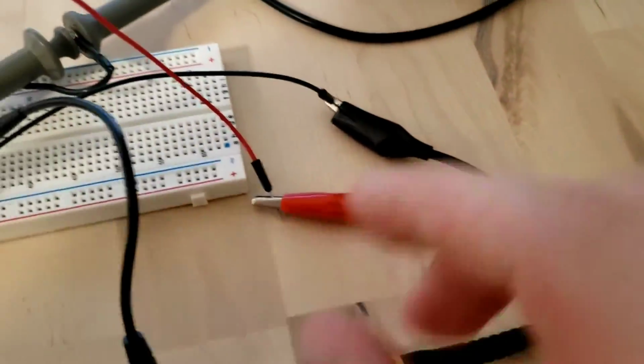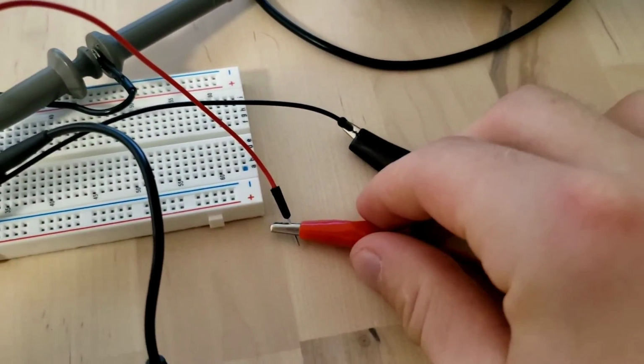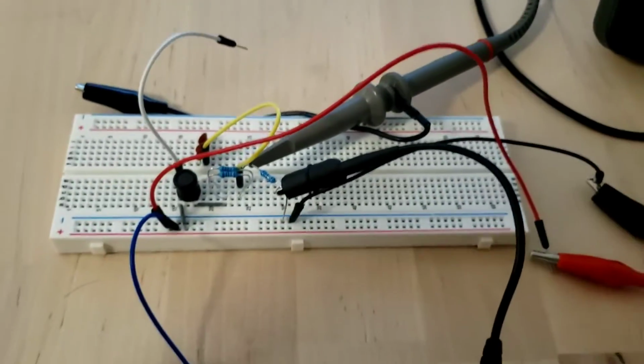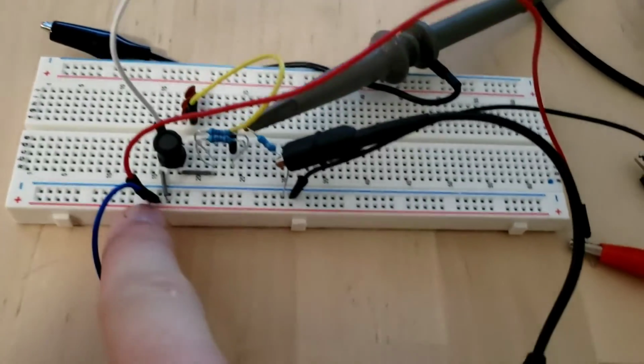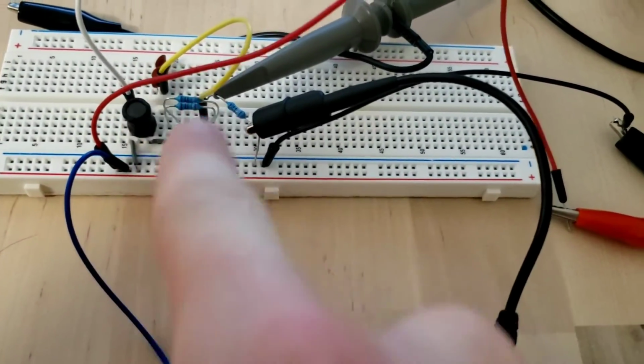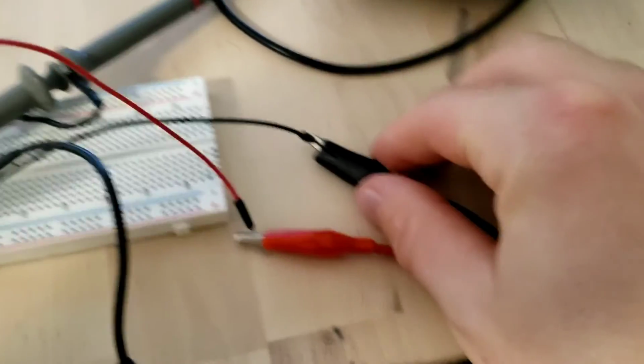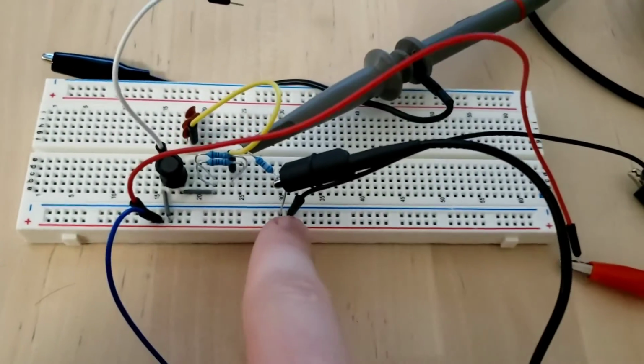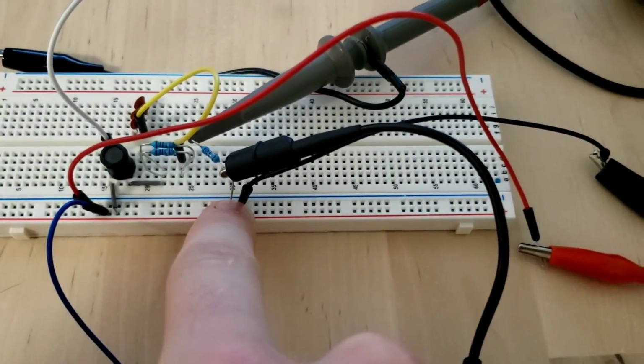Then we have our red waveform generator input, and it's going to this bottom rail here, supplying power to the circuit. And then we also have our ground here, which is this negative rail, which is providing the ground for the circuit.